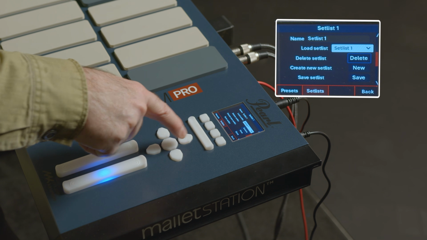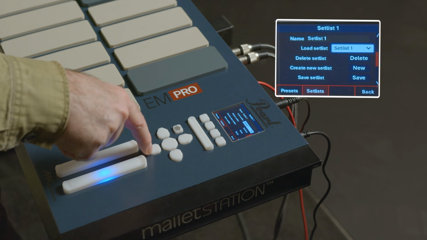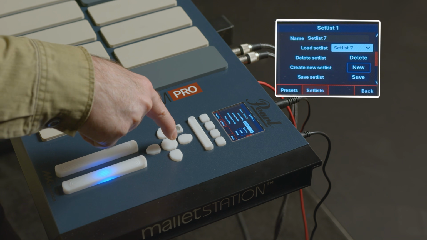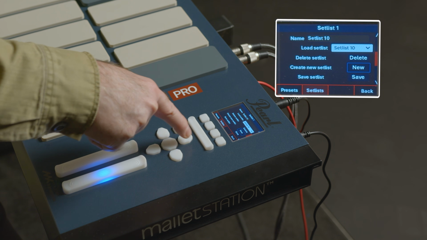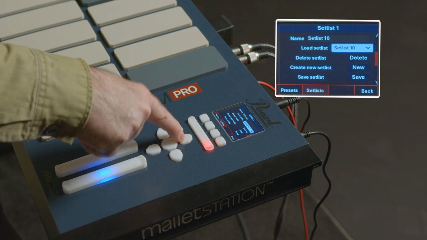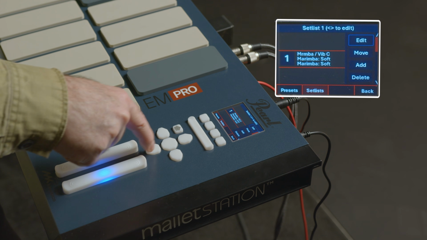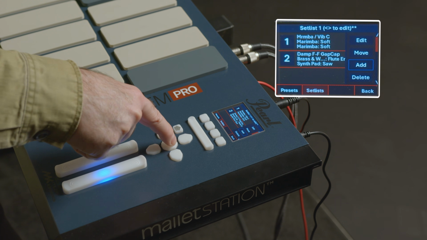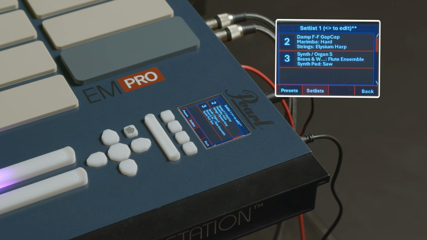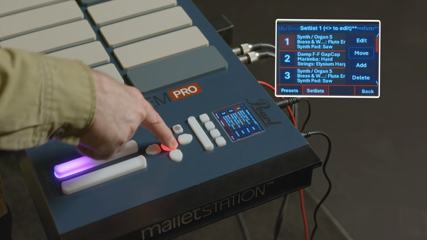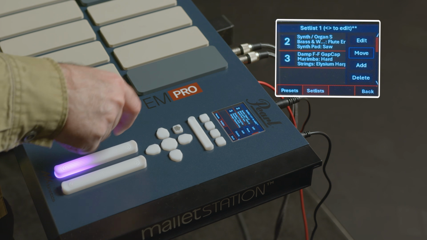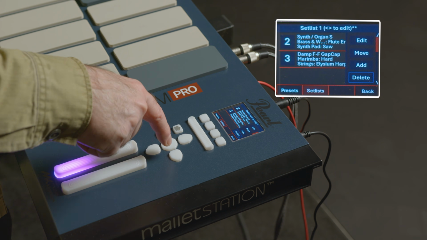To select different set lists, use the drop-down. The EMC can store up to 10 set lists, each with 25 entries. Use the Add button to create a new entry. That entry will use the currently loaded EMC preset and the 2 loaded sound card instruments. You can use the Move button to rearrange the order of entries in your set list, and you can delete entries as needed.